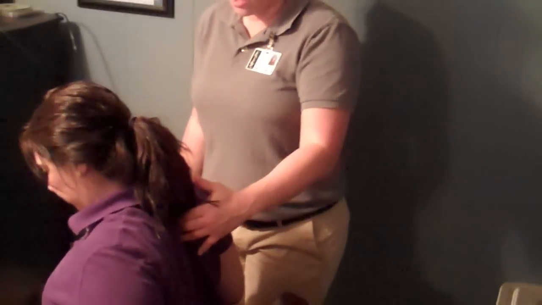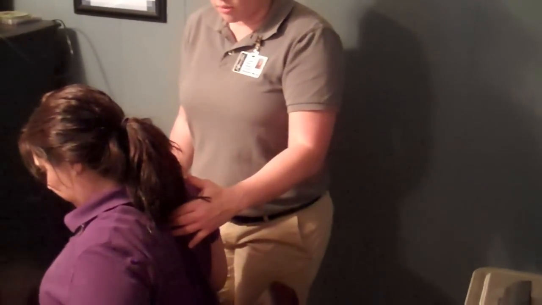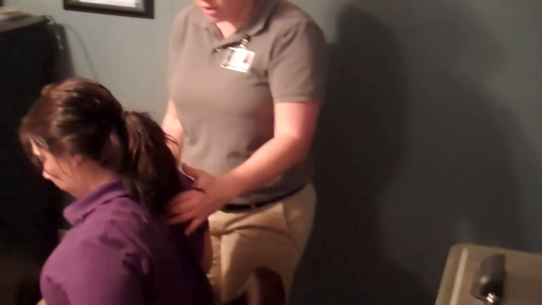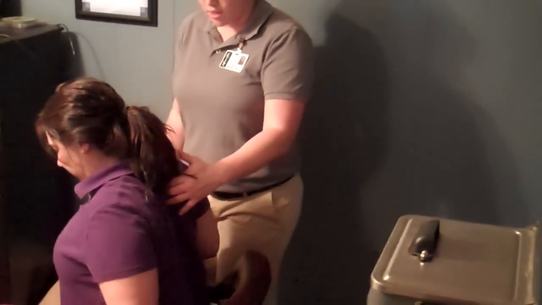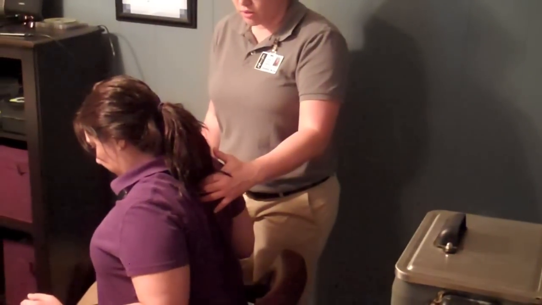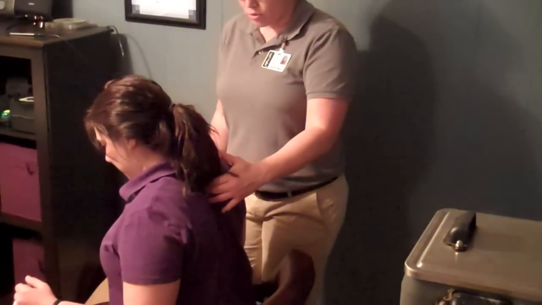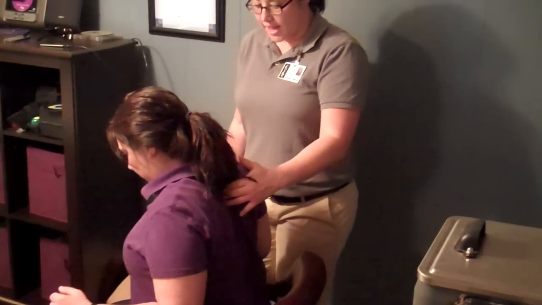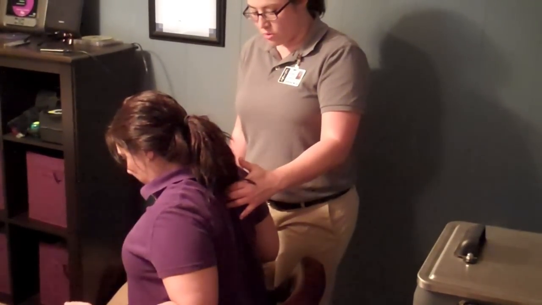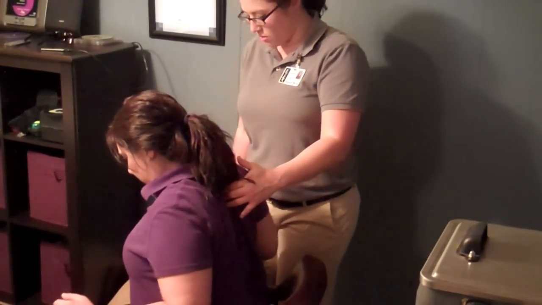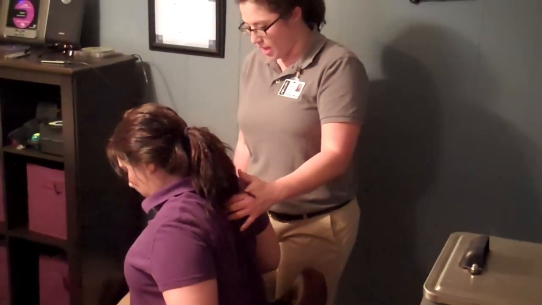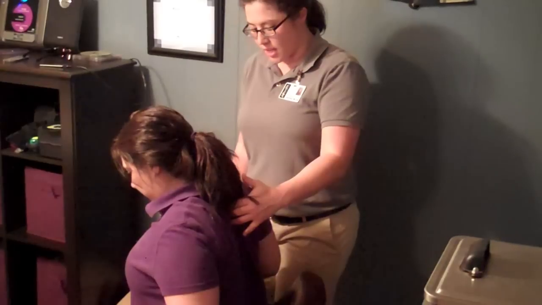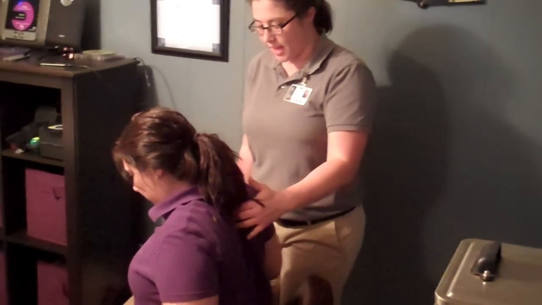Let's squeeze together. 1, 2, 3. Relax. Are you having any pain or anything? Nope. Okay, let's squeeze it together. 1, 2, 3. Relax. Got 3 more times. Squeeze. 1, 2, 3. Relax. Okay, one more time. 1, 2, 3. Relax. Okay, doing okay? Yep. Okay, one more time. Squeeze together. 1, 2, 3, and relax.